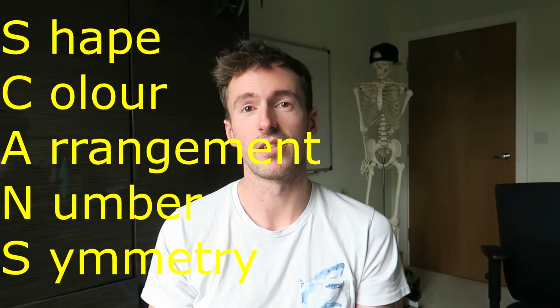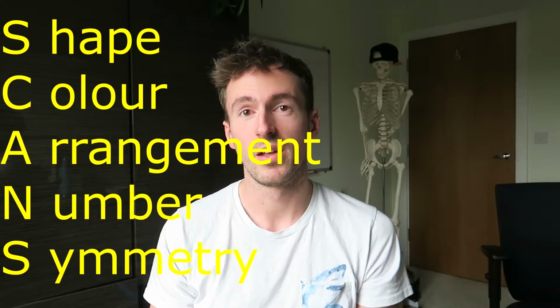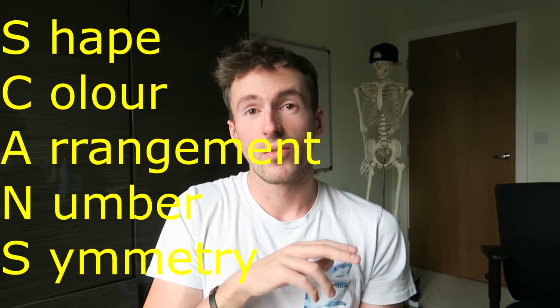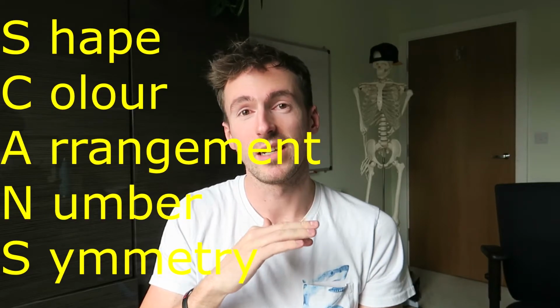The method that I would recommend using to tackle these questions is SCANS. Now, SCANS stands for shape, color, arrangement, number, and symmetry. If you work your way through all of those different possibilities of things that they could change, that might make it easier for you to find the rule.